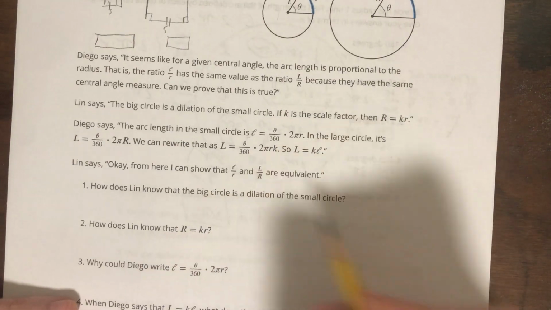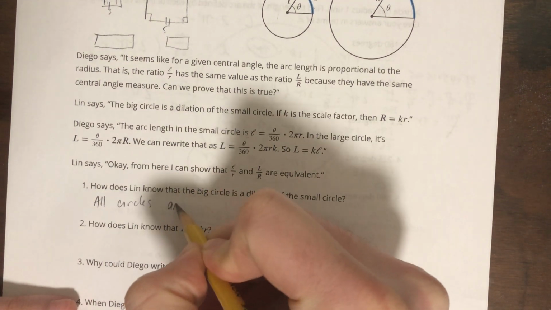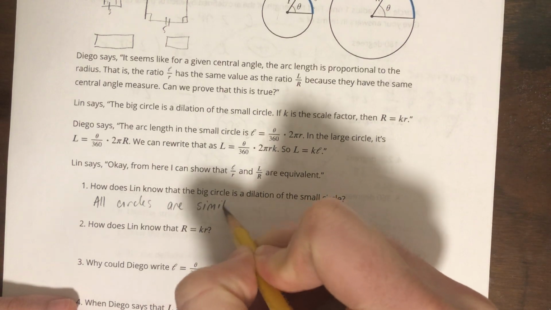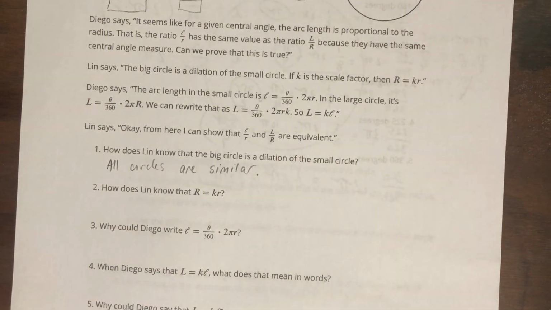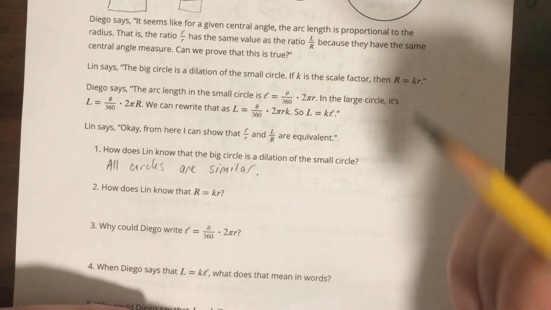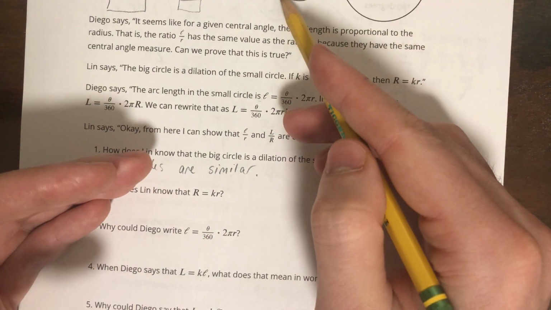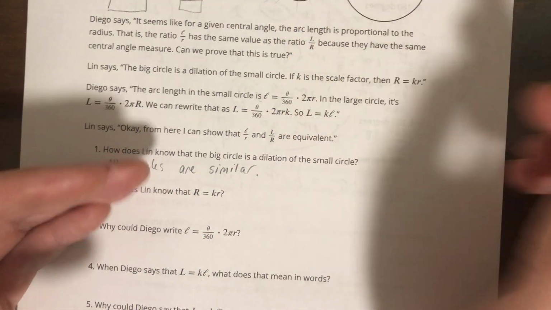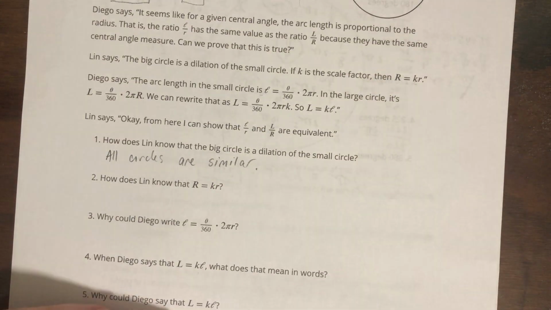So why does he know this? All circles are similar. Right? You can't really distort a circle, or it doesn't become a circle. If it's stretched out, it's like an oval or an ellipse. In all circles you pull the radius away the same amount from every part of the circle, so it's something that's consistent throughout. That's sort of an abstract idea.